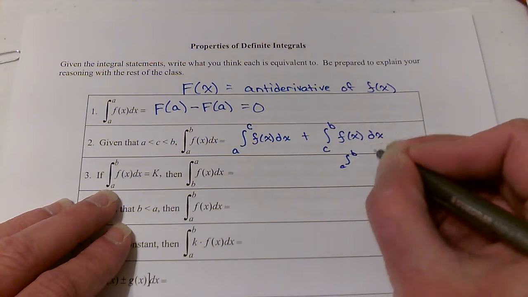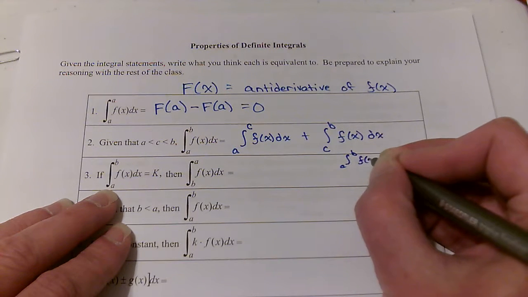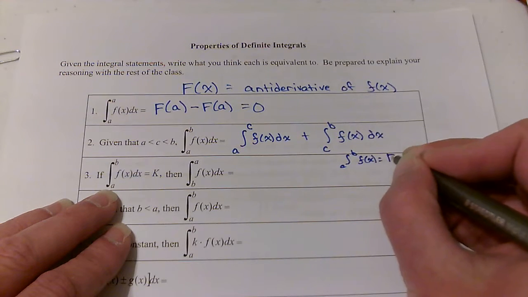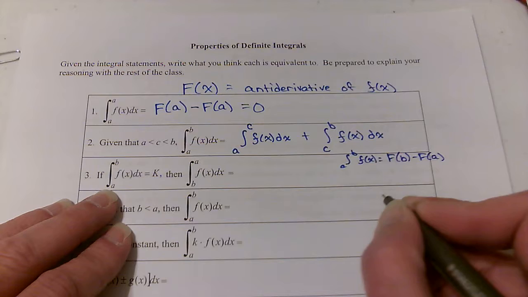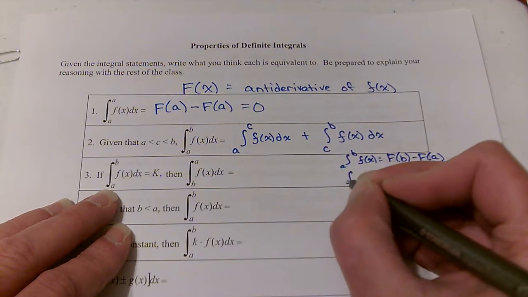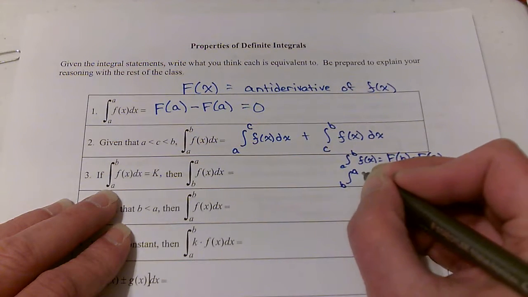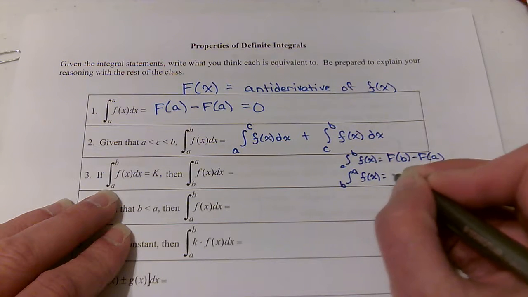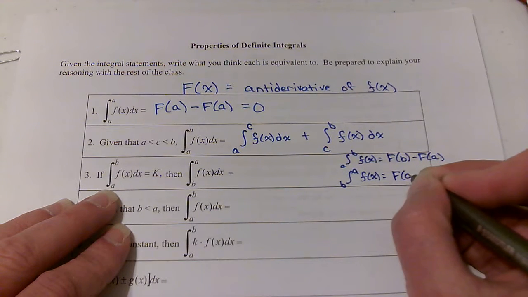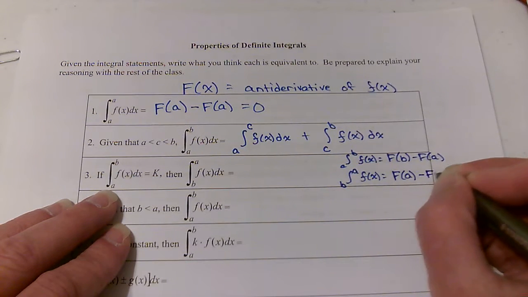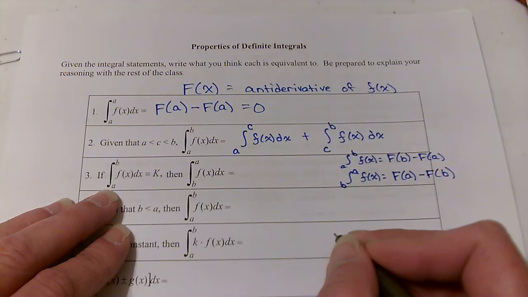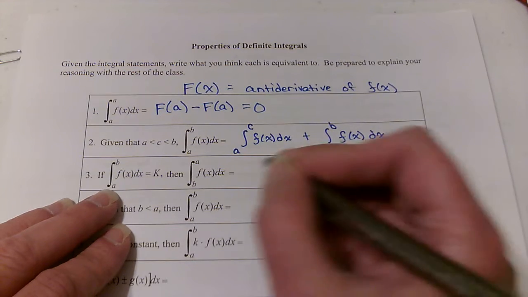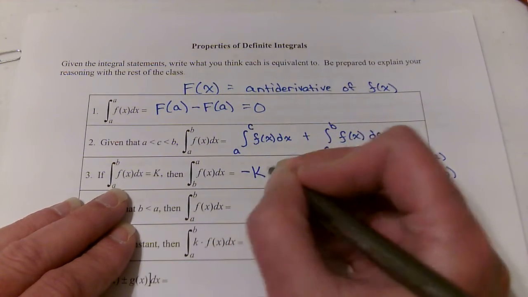If we had the integral from A to B, that's F of B minus F of A. But if we switch the order, that's going to switch the order here. And what would happen to our value if you switch the order in subtraction? Well, it's going to make it a negative value.